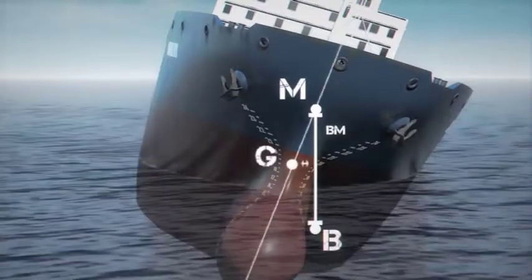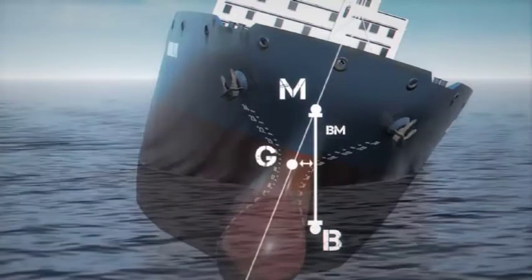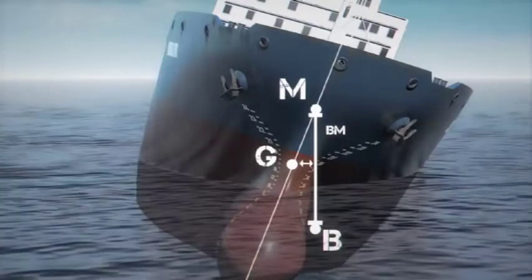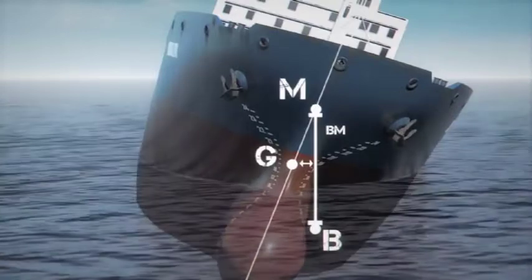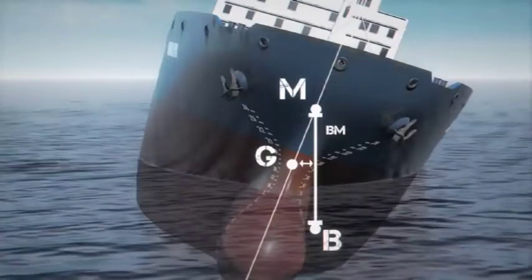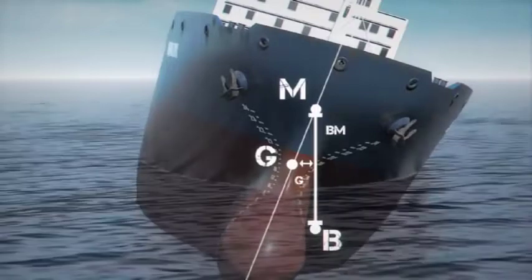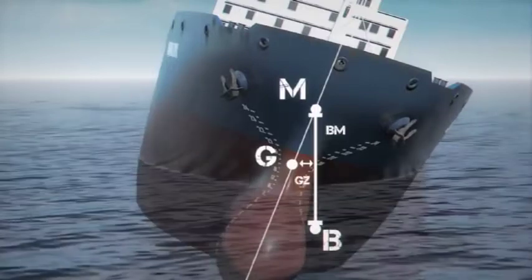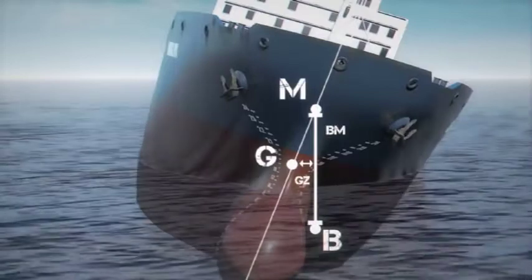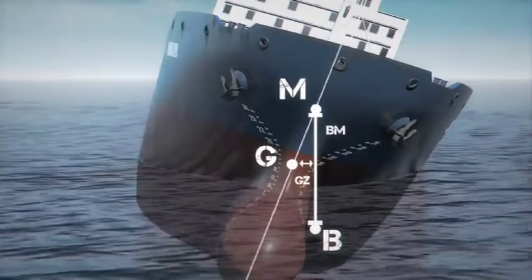Once there is a horizontal distance between the center of gravity and the metacentric radius, the opposing forces of gravity and buoyancy create a righting moment that returns the vessel to its upright position. This horizontal distance is called the righting arm, or GZ. The righting moment, the rotational force that rights the ship, is the length of the righting arm multiplied by the vessel's total displacement.